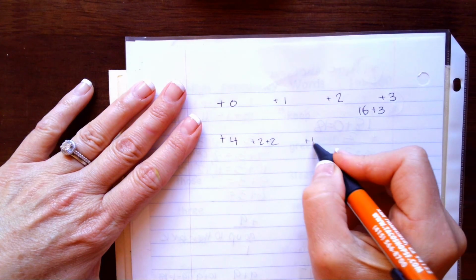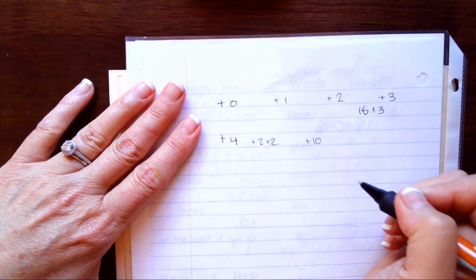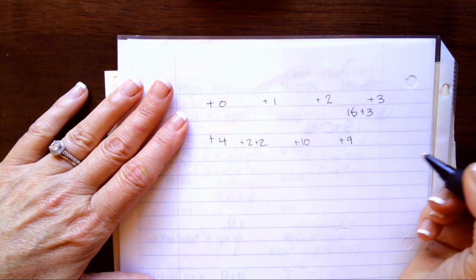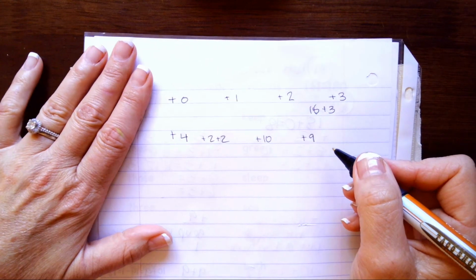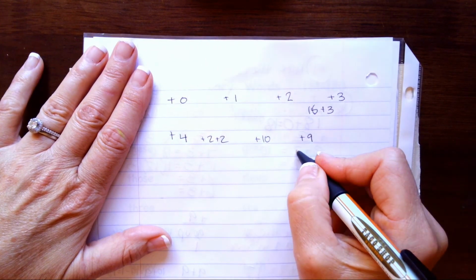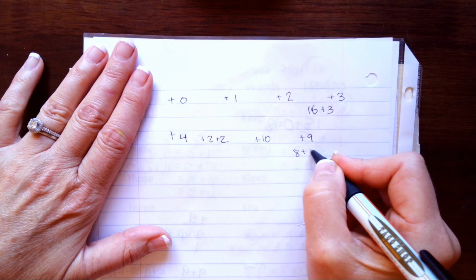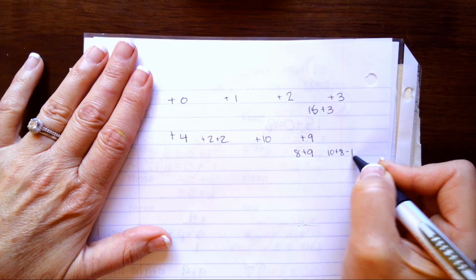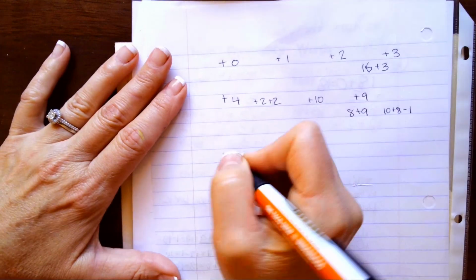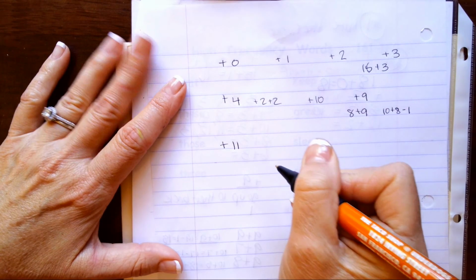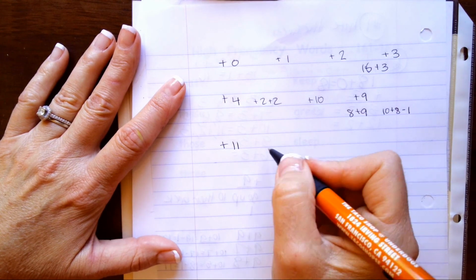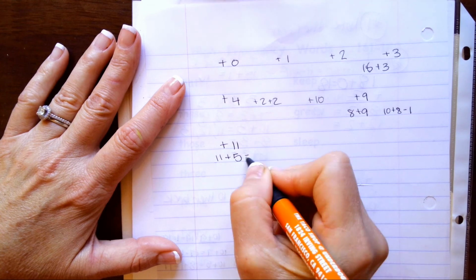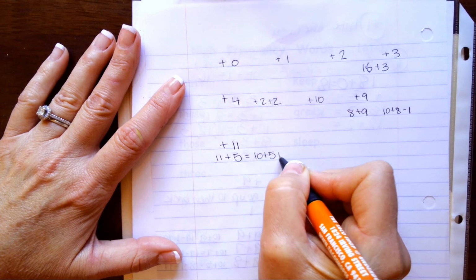Plus 10, we add a 1 to the front of the number that we're adding. Plus 9, we use our plus 10 strategy, but then we have to go back. So if we have 8 plus 9, we're going to do 10 plus 8 and then minus 1. Plus 11 strategy, we use our plus 10 strategy, and then we go up 1 more from there. So if I had 11 plus 5, I'm going to say 10 plus 5 plus 1.